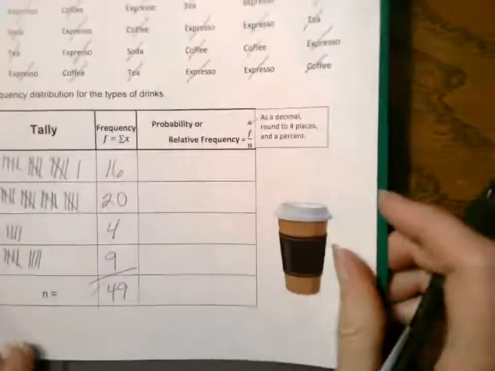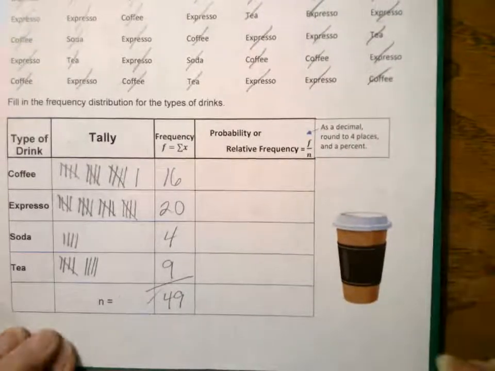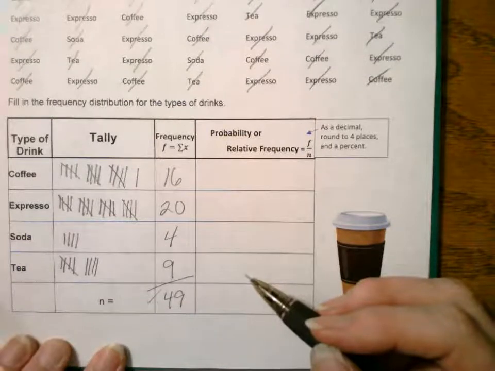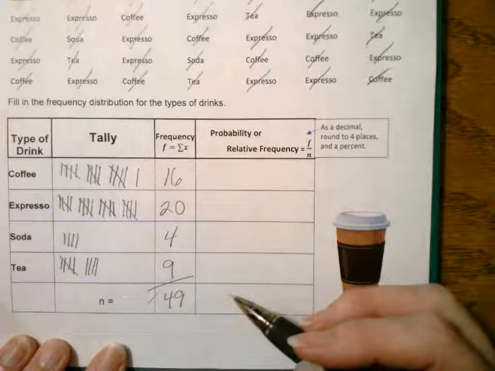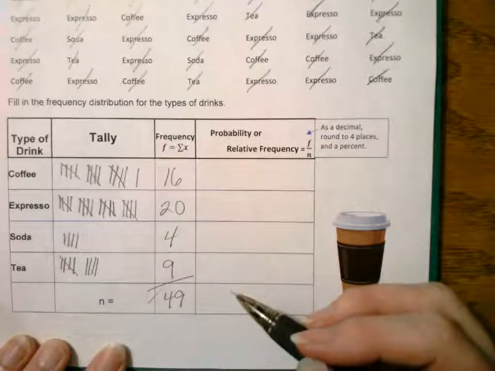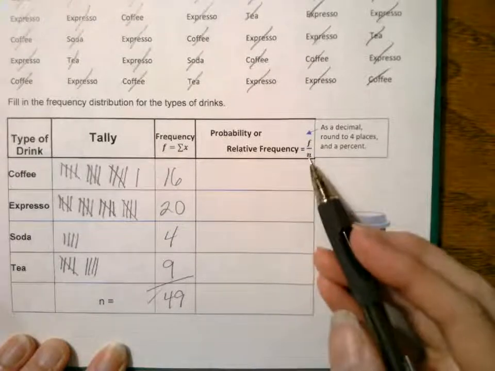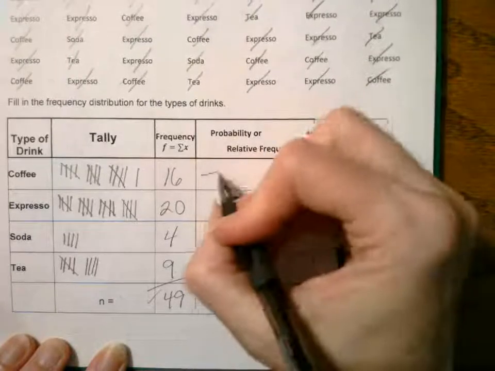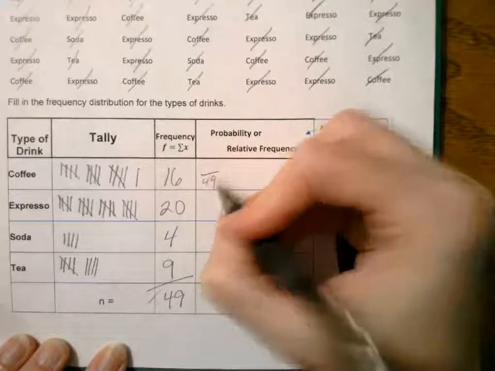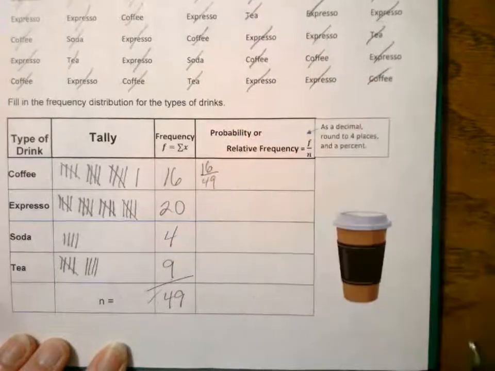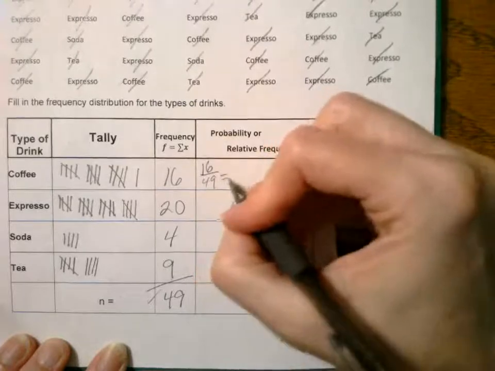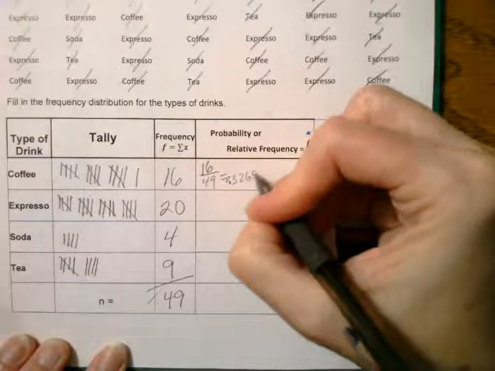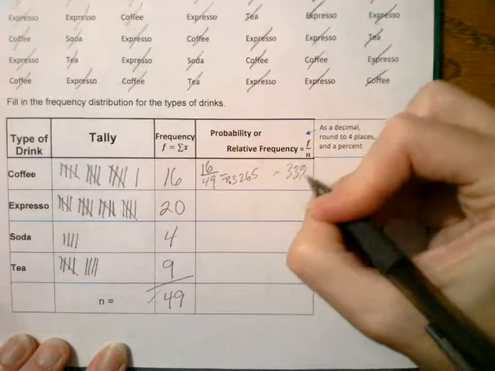All right. So once you have that, we're not going to throw numbers at people. We want to summarize for them. We want a probability of someone in the last hour before closing on Tuesday ordering a coffee, or at least a relative frequency, which is the same thing. Remember, probabilities have N on the bottom and how many you had on top for the frequency. That's going to be 0.3265, so approximately 33%.